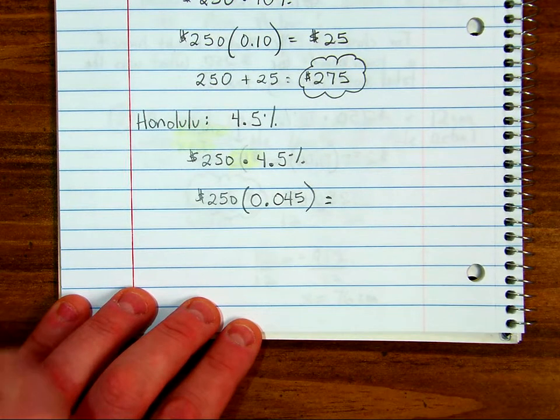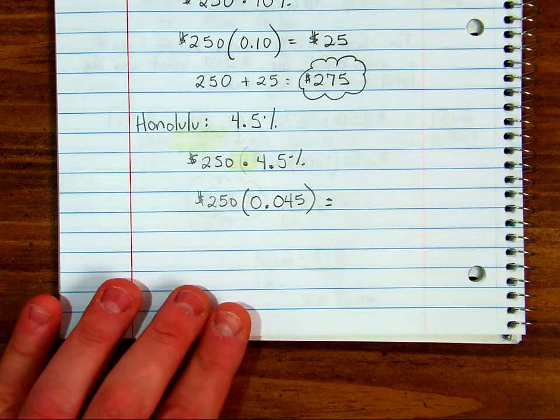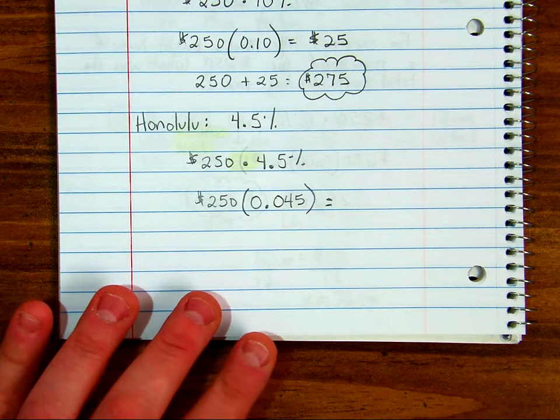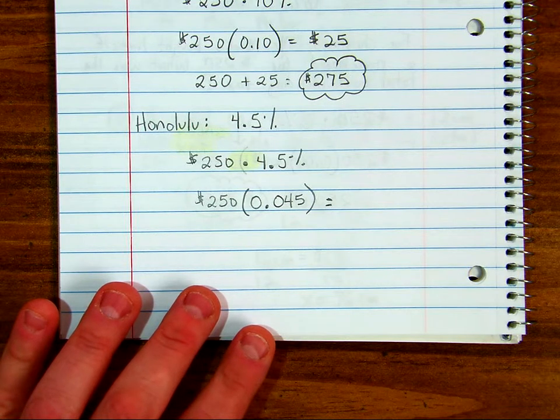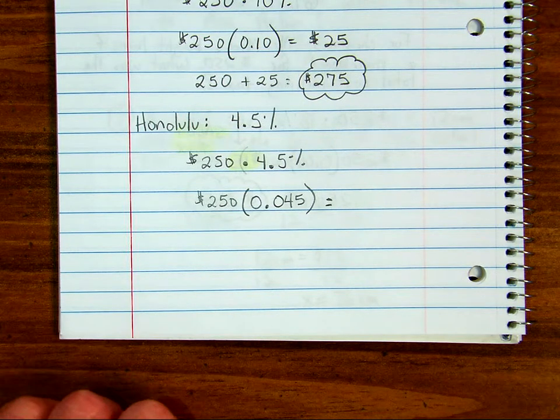So what's the sales tax on a $250 hoverboard in Honolulu, Hawaii? Jacob. $11.25. Dollars, please. Money. We would never say that in America. $11.25. Thank you.